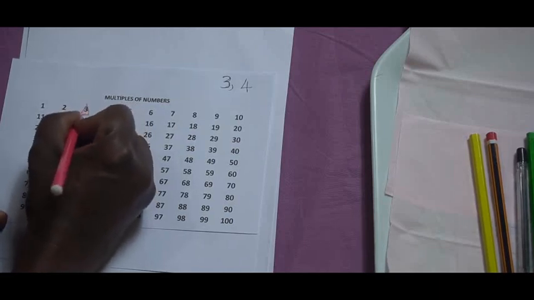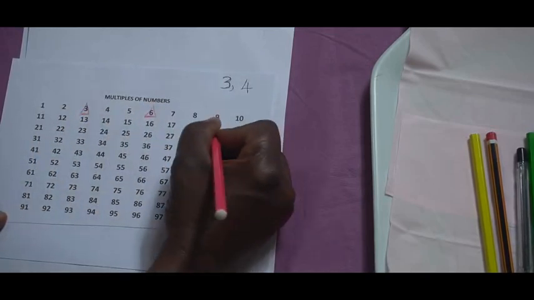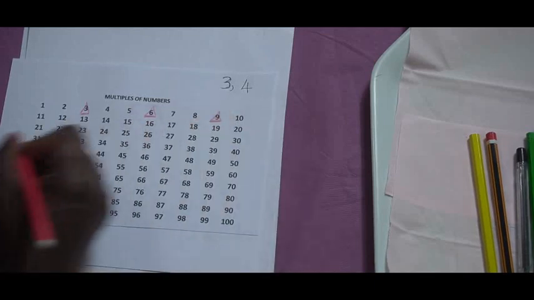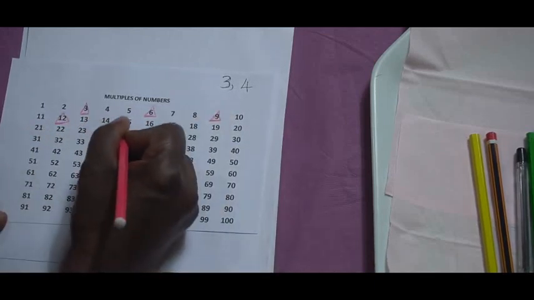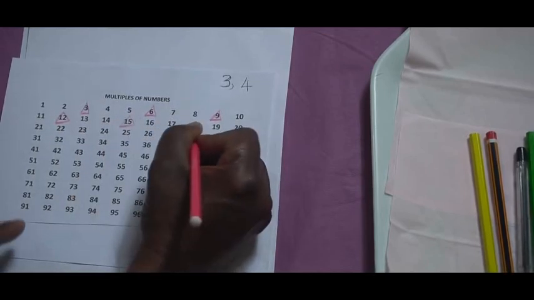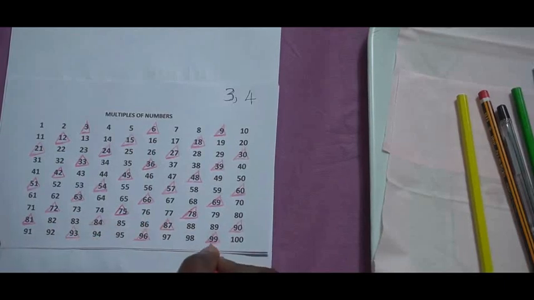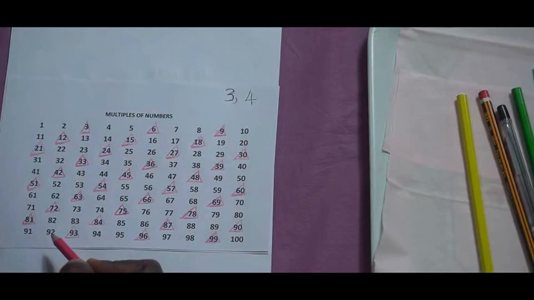3, 6, 9, 12, 15, 18. Now, I've done my form of multiples of 3.